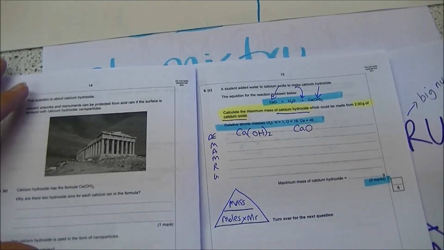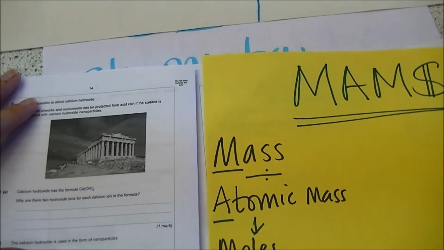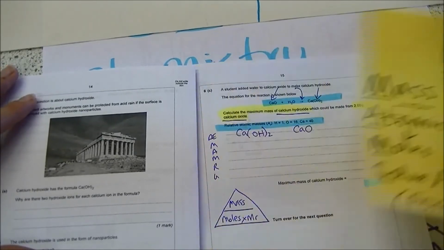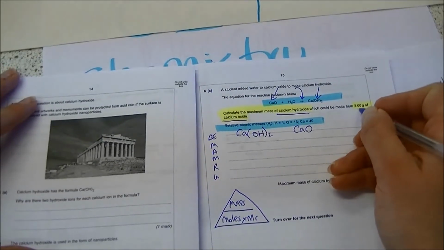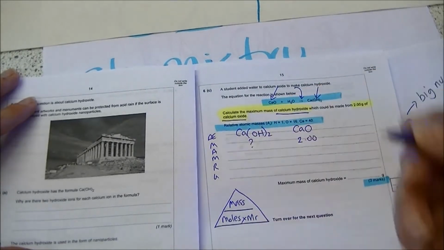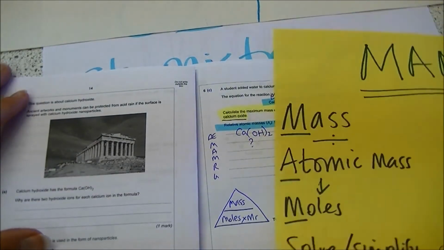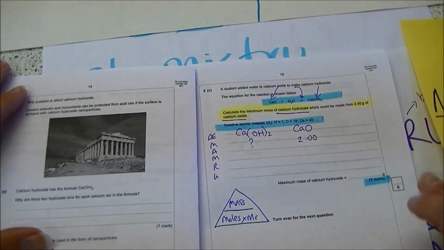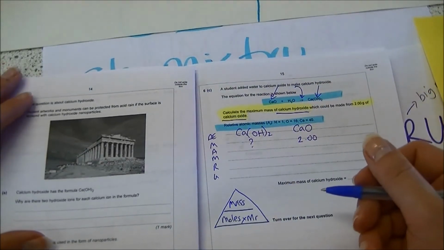Then we're going back to the M for the mass. Okay, what masses have they given us? They're only going to give us one mass. They've told us there's 2.00 grams of calcium oxide. We don't know what this mass is yet, the atomic mass or formula mass. They haven't given us these in the question, so we're going to have to work it out.